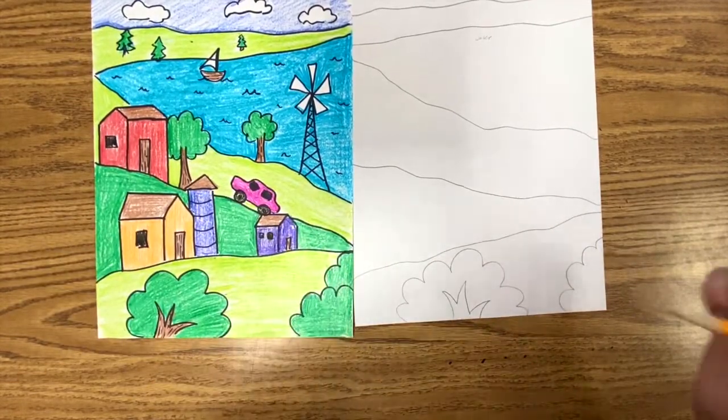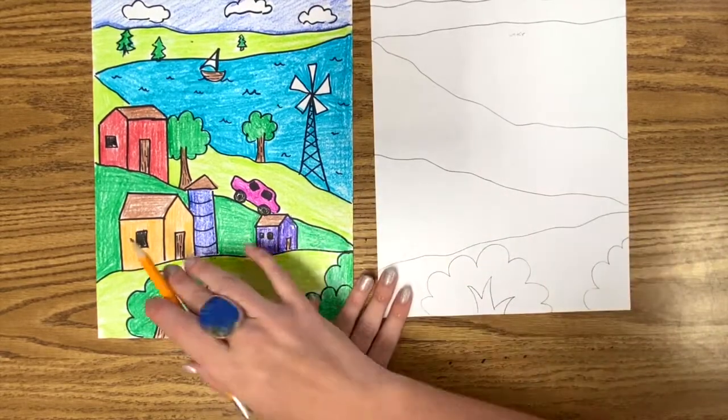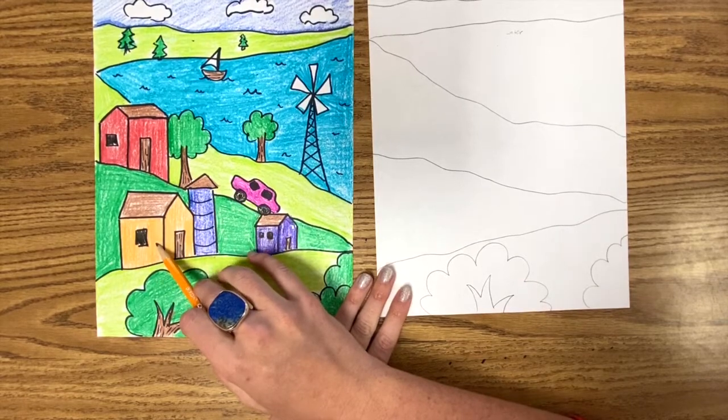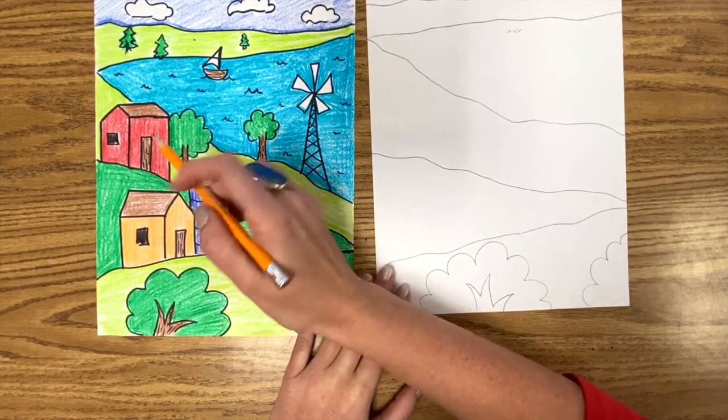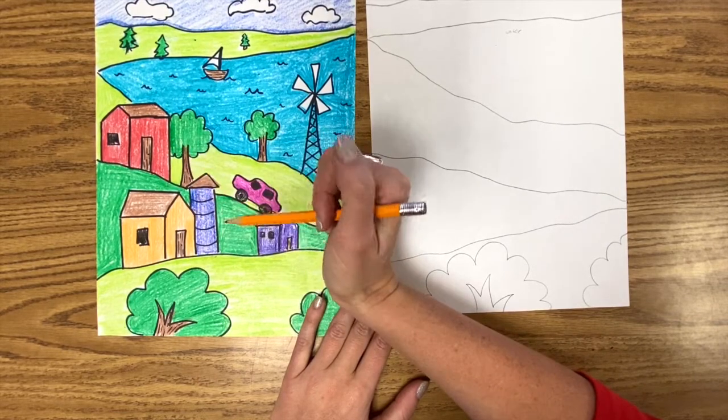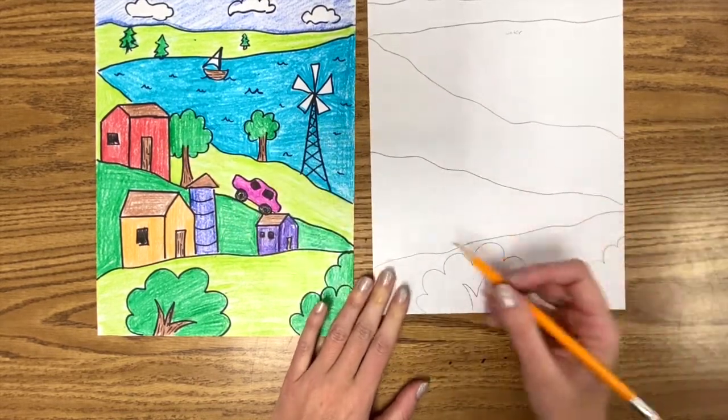Let's move on to our buildings. 1, 2, 3 buildings. All right, for the buildings, we're gonna learn how to draw these kind of two-sided 3D shaped buildings. Remember, they'll get smaller. This building is exceptionally large, that's why it is the same size, but we'll practice making it a little smaller as it goes back this time.